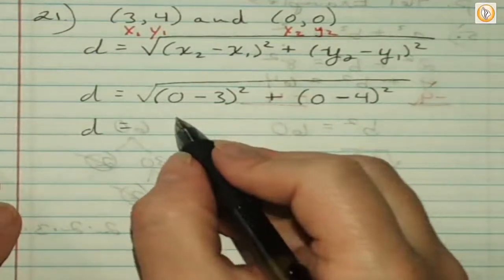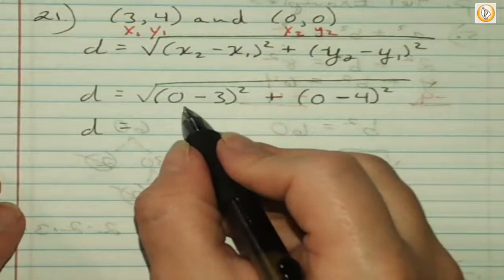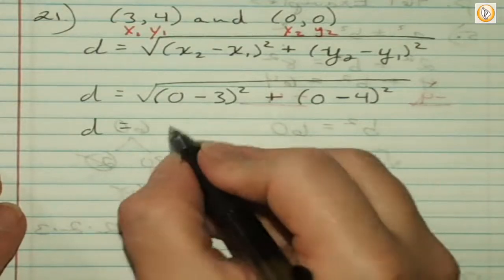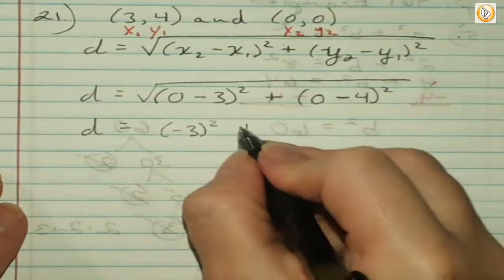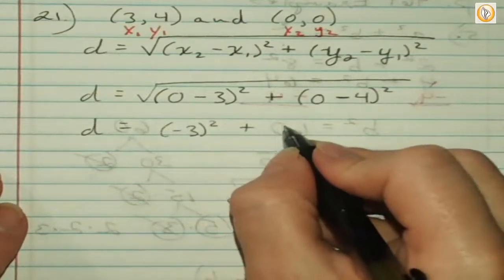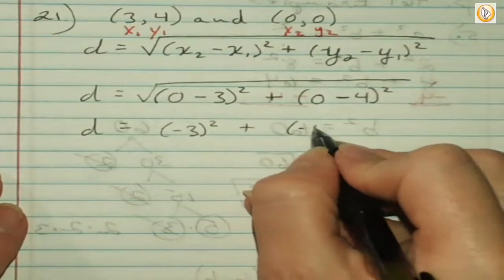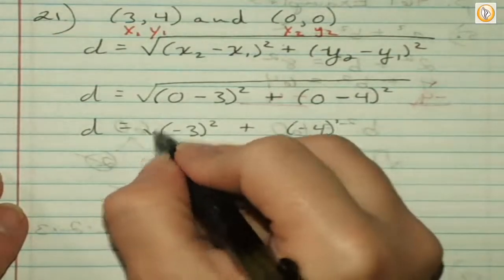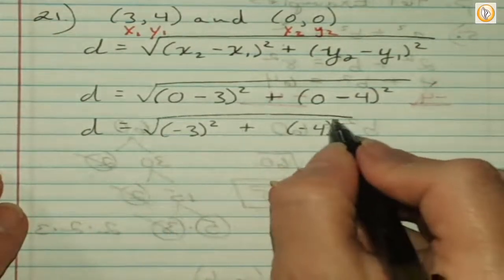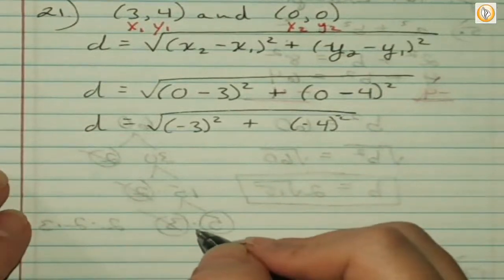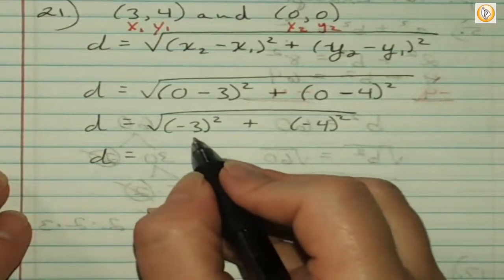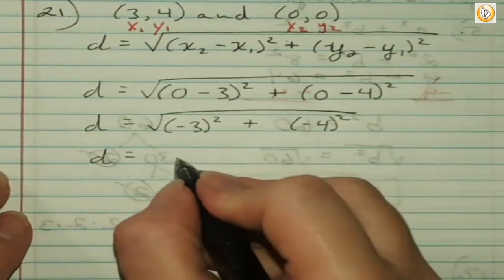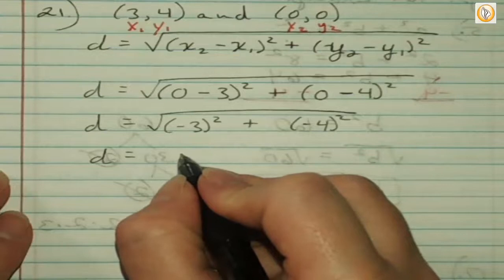Okay, so Cecilia, I'll let you write that down. What is 0 minus 3? Negative 3. So negative 3 squared plus negative 4 squared, all under the radical. Cecilia, when you have that written down, tell me what negative 3 squared is. Negative 9?